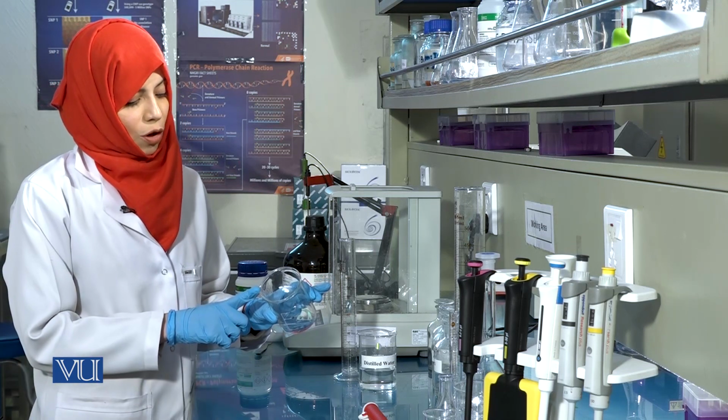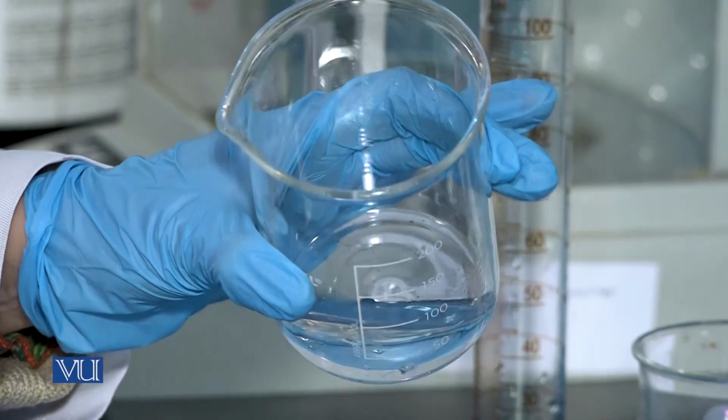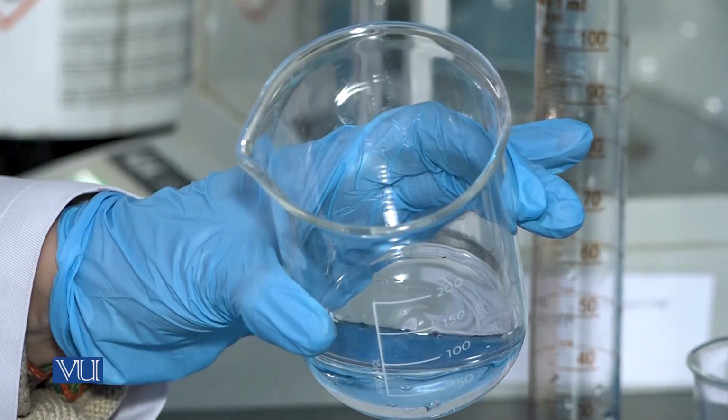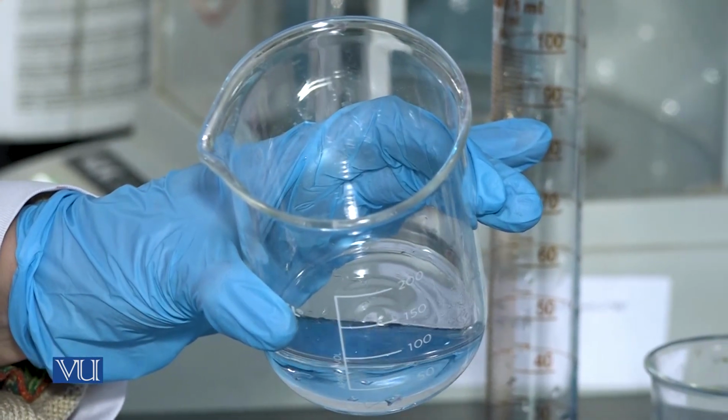Once the pellet has dissolved completely, transfer this solution to a measuring cylinder and raise its volume to 50 ml using distilled water.